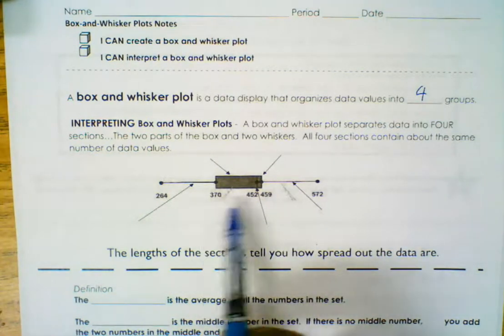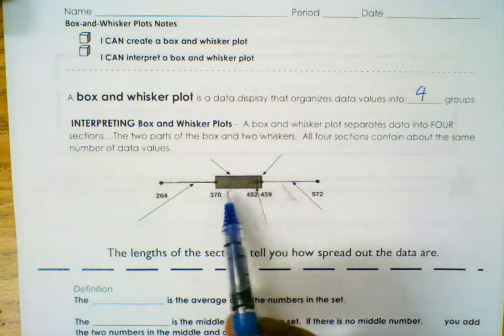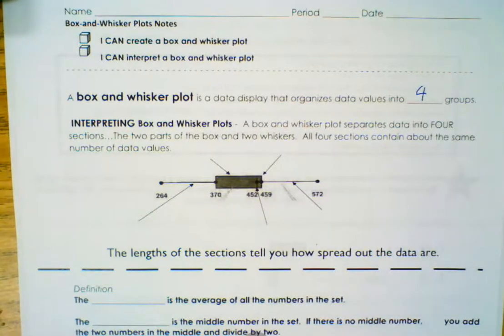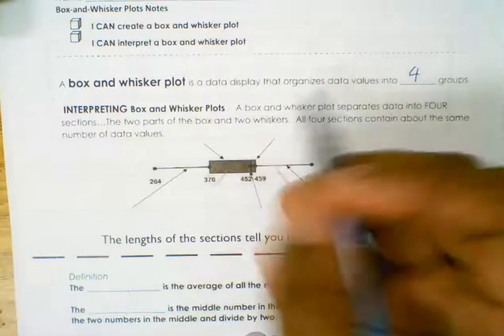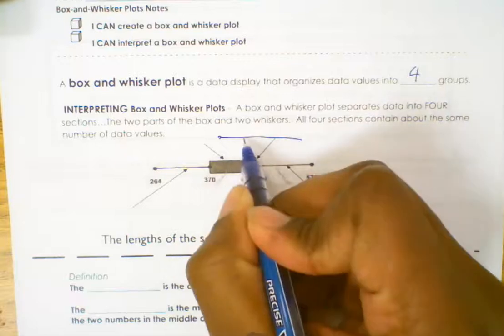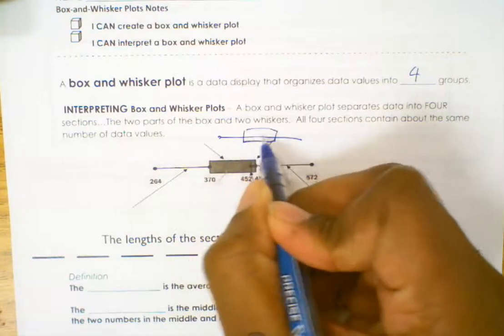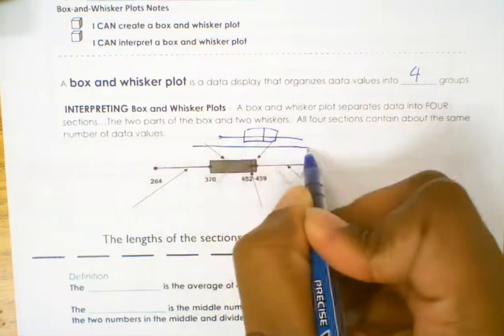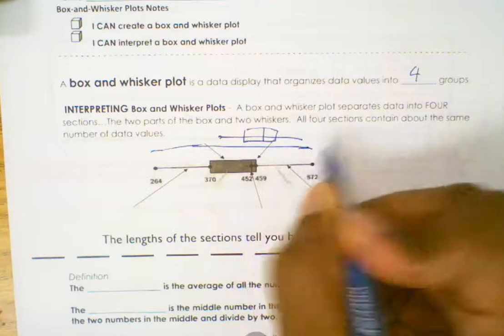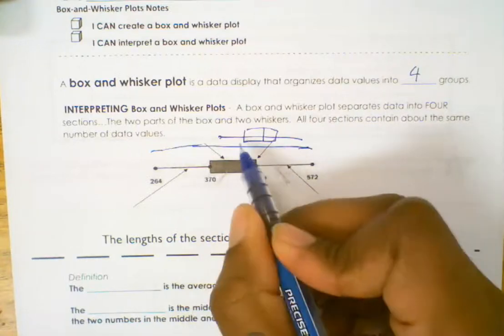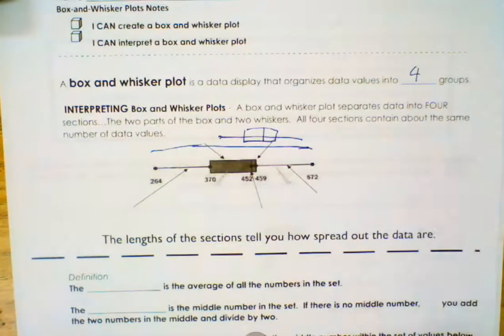The longer a section is, the more spread out the data is compared to, say, something that looks like this. On that same number line, this data is more spread out than this one, which is more compact.